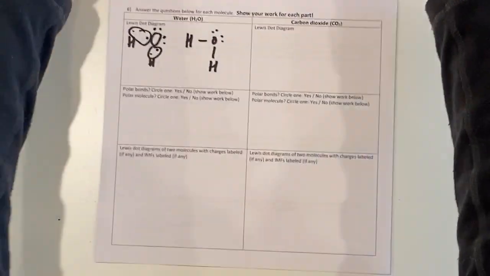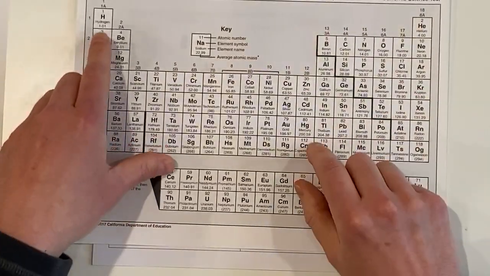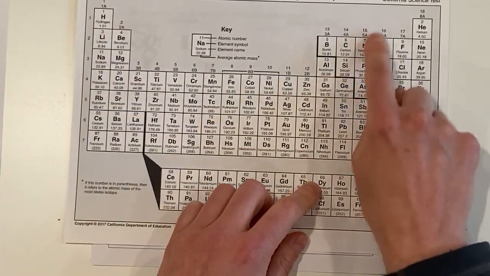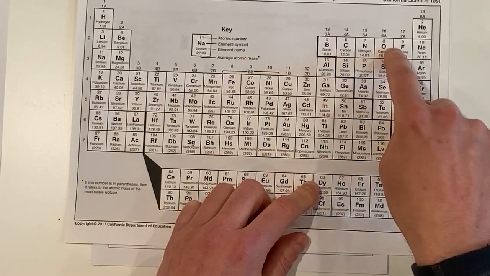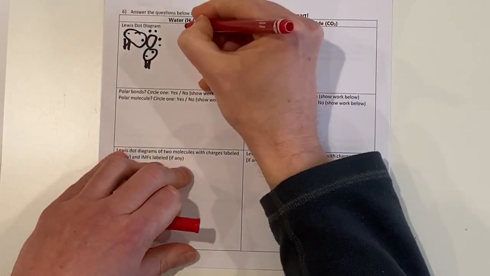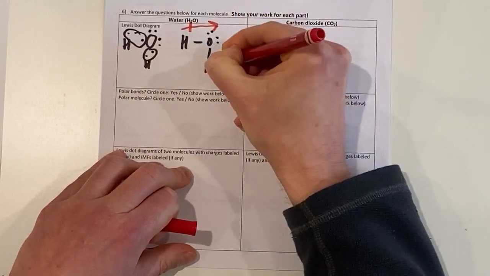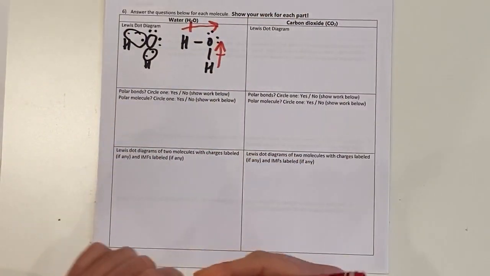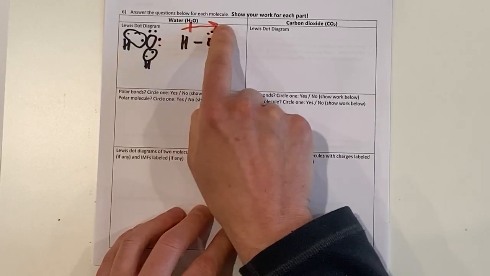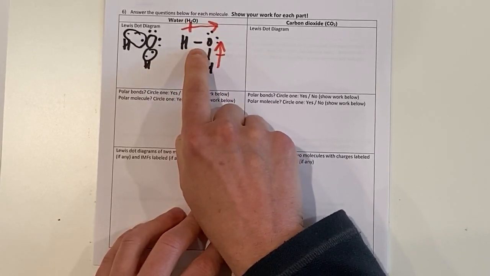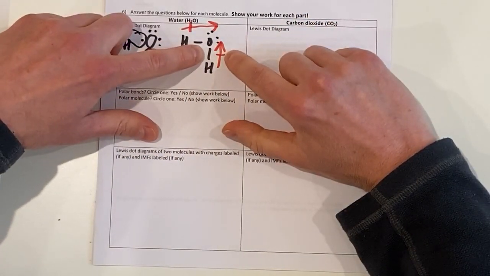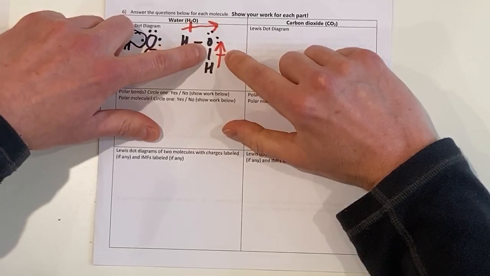Now, polar bonds. Let's go back and take a look at our periodic table. Hydrogen and oxygen. There's a big difference in electronegativity. Oxygen is the more electronegative element, so the electrons are going to get pulled towards oxygen. So let's go ahead and diagram that on our sheet here. And here. Okay, so now, what is this line referring to? This arrow refers to the electrons in this bond here. And this arrow refers to these electrons in this bond. It shows where the electrons are getting pulled.